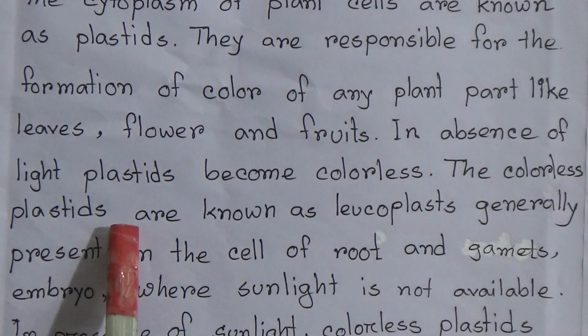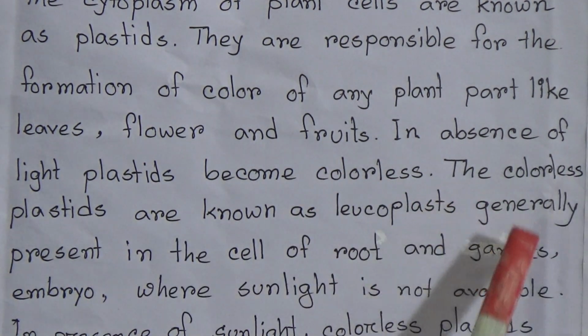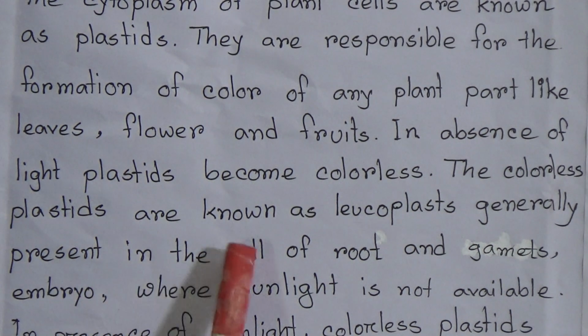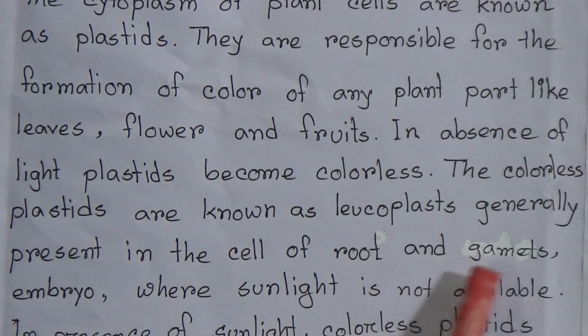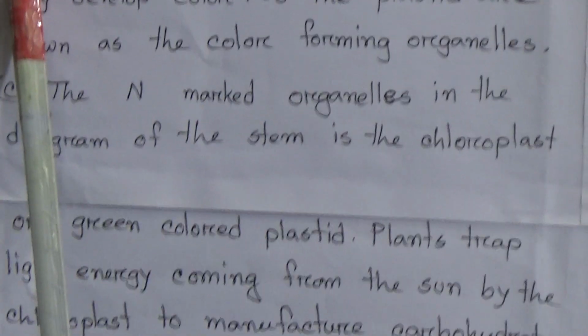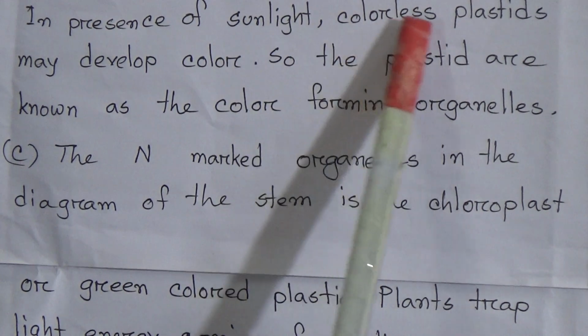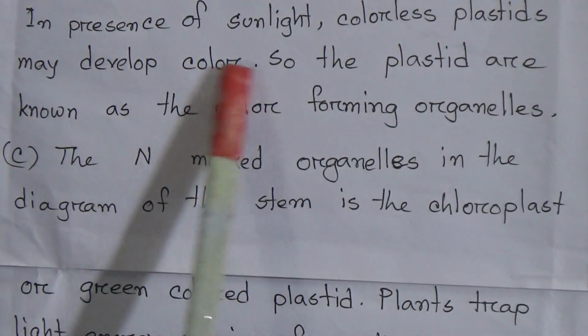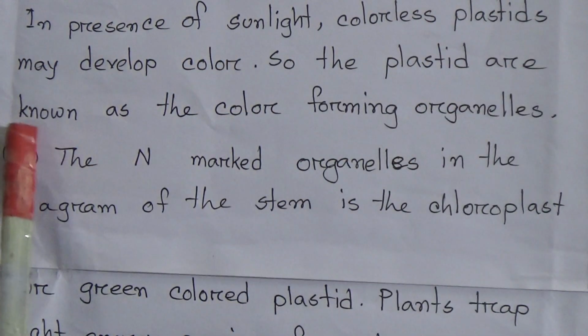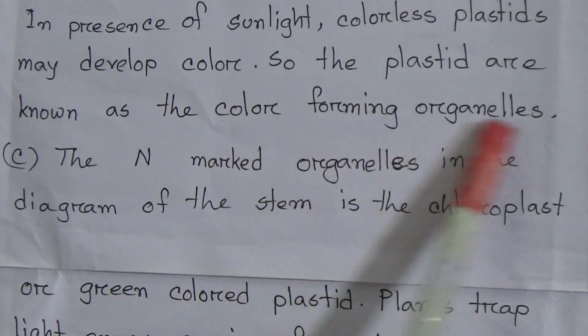The colorless plastids are known as leucoplasts, generally present in the cells of roots and gametes, embryo, where sunlight is not available. In presence of sunlight, colorless plastids may develop color. So, the plastids are known as the color forming organelles.